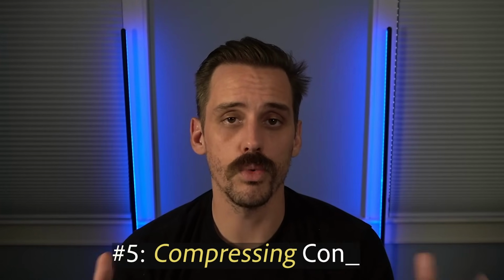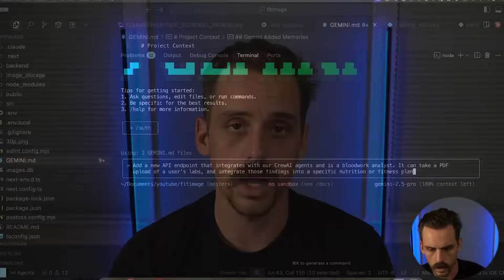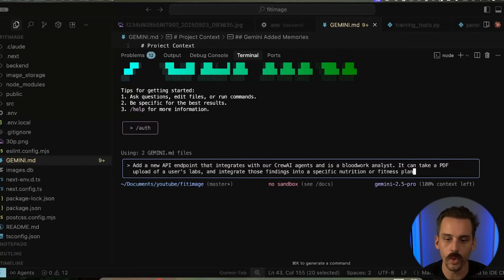So instead of always clearing context, it's often a lot more valuable to compress the context, but tell the system exactly how you want it to compress. Let's take a look at that. So let's say we wanted to add a new API endpoint, and what it does is it integrates with our Crew AI agents, and it basically has this function that it's a blood work analyst.